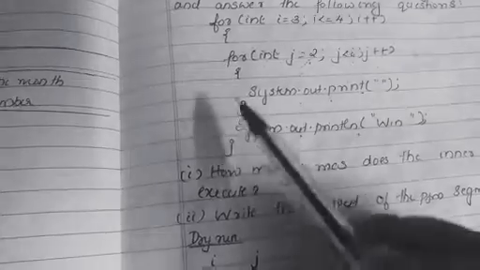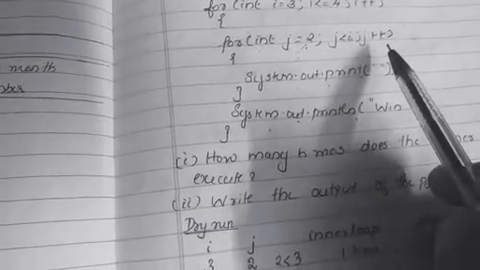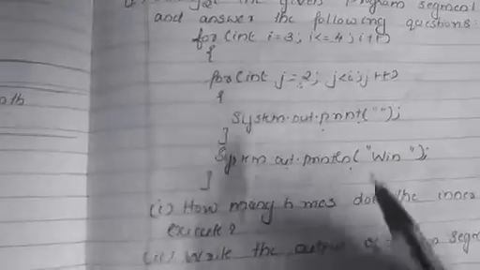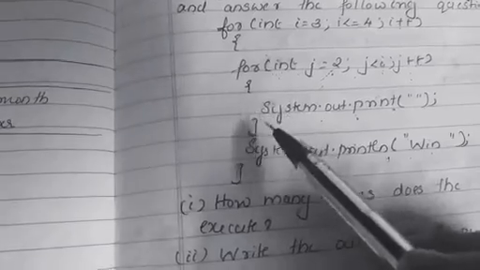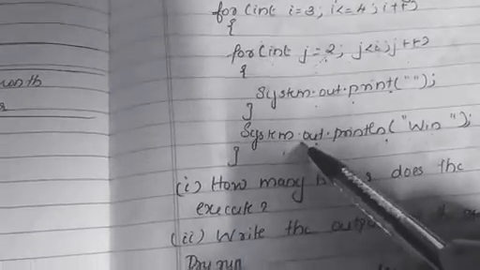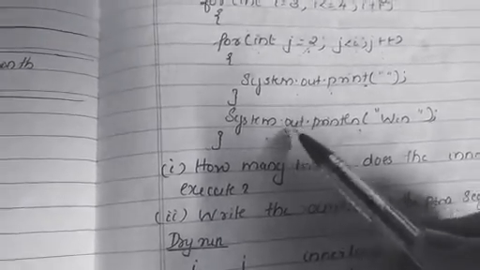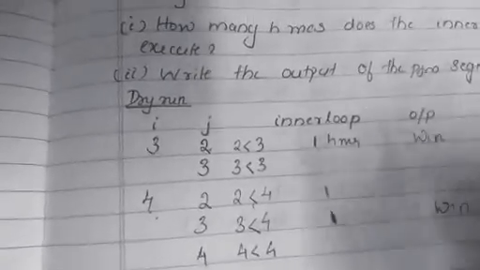So again we go to the for loop and we will increment the value of j. Now the value of j becomes 4. So we will check the condition, that is 4 less than i. What is the value of i? It's 4. Is it true? No. So we will come out of the for loop. So what is over there? There is a printing message, that is we will print win once more.